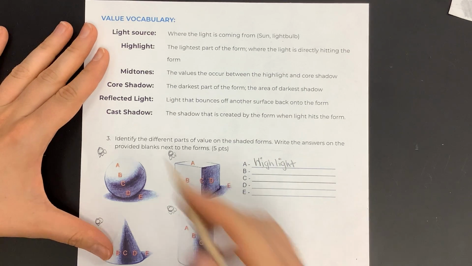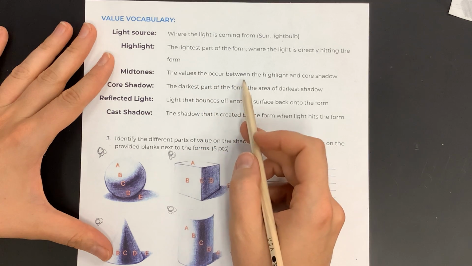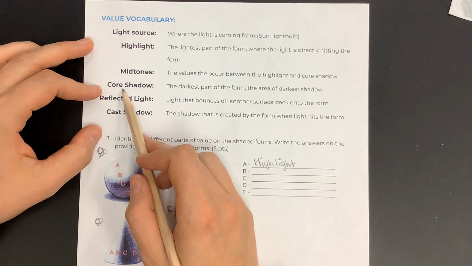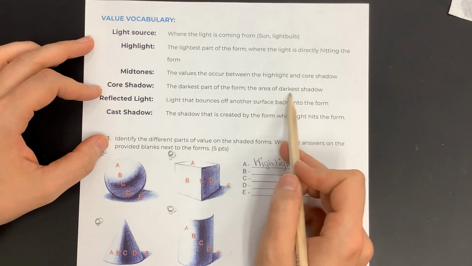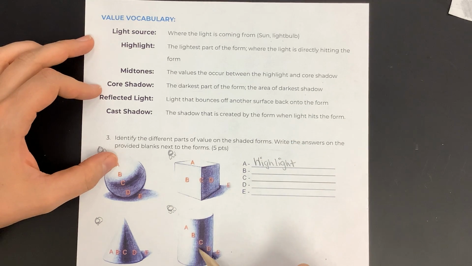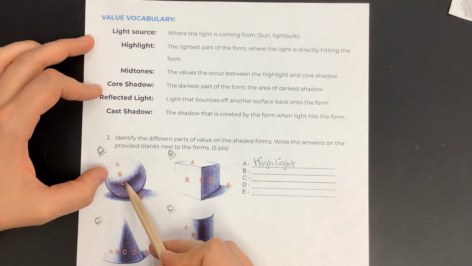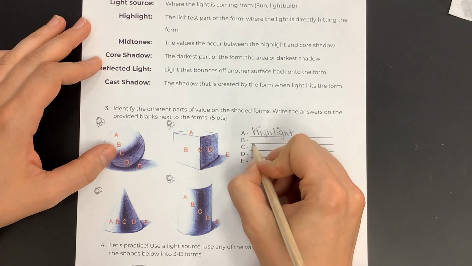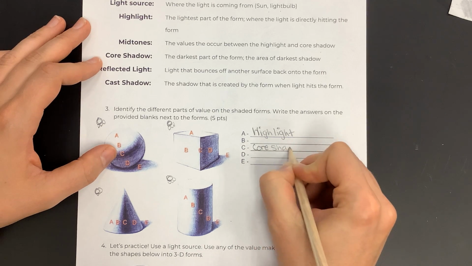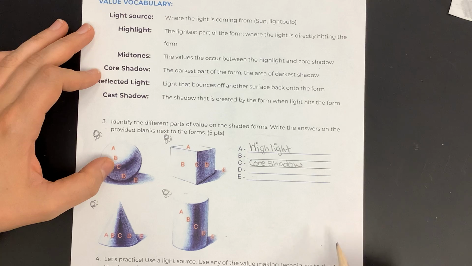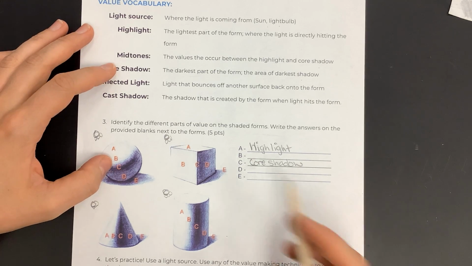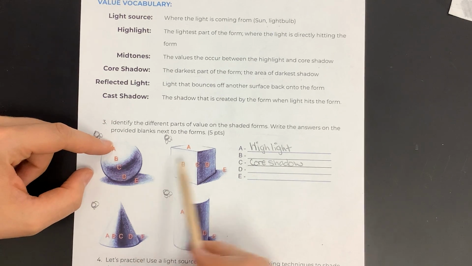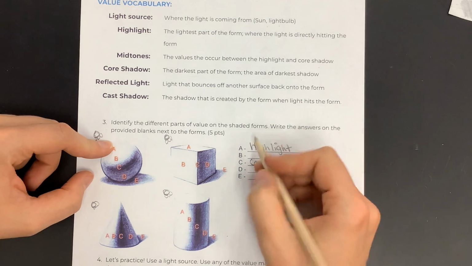When I look at the word midtones, that says the values that occur between the highlight and core shadow. Well, if I don't know what a core shadow is yet, let's figure that out. So core shadow, that's the darkest part of the form. It's the area of darkest shadow. So when I look at these forms, okay, it's kind of hard to tell with the cube, but the sphere and the cone and the cylinder, letter C seems like the darkest part. So we're going to make C our core shadow. Okay, well, it says that midtones are between the highlight and core shadow, so between A and C is letter B. Okay, so I'm going to assume that letter B is going to be my midtone.